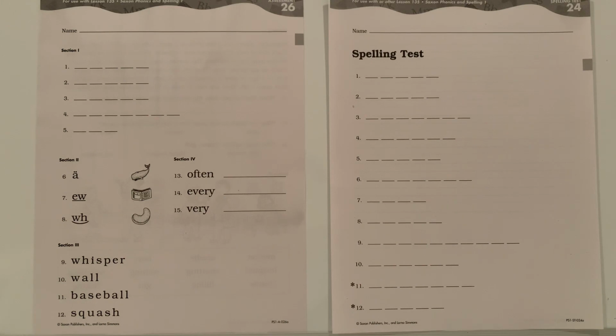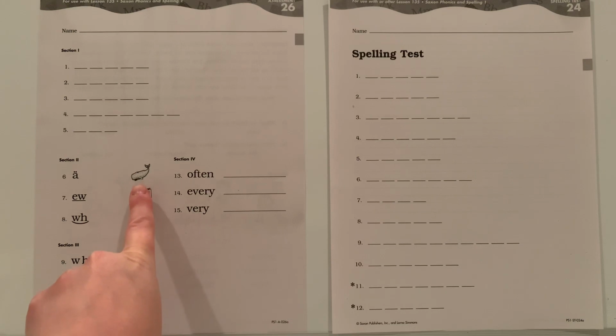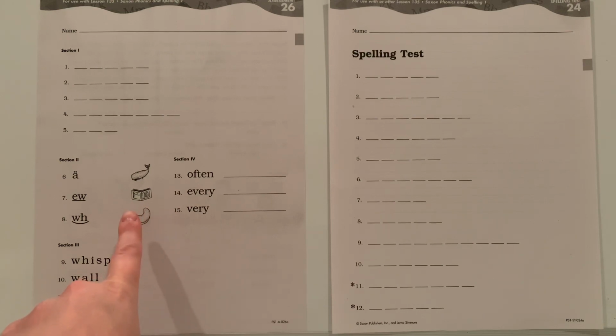Number 6 through 8, we have 3 patterns that we learned and 3 pictures. I'm going to tell you the pictures so you know which one would go with the sound. The first picture is a whale. The second picture is a wallet. And the last one is a cashew.